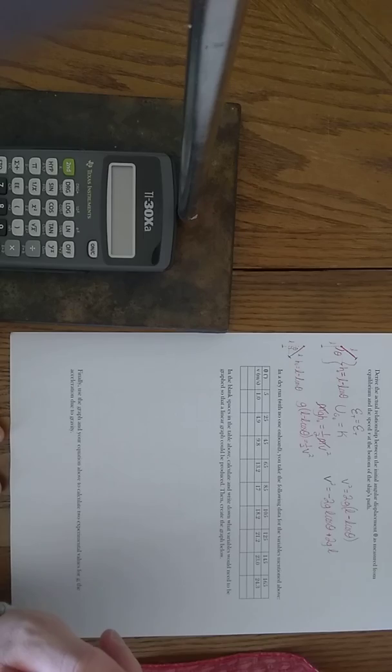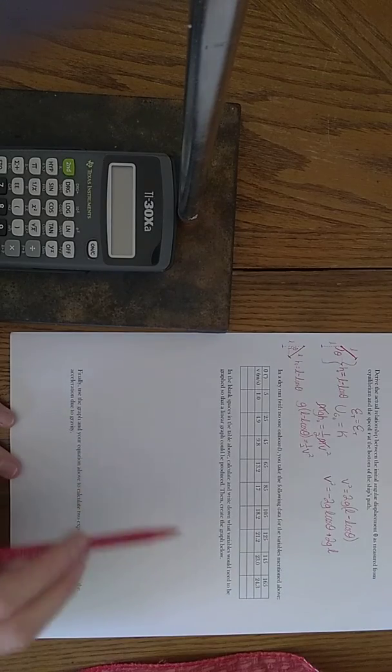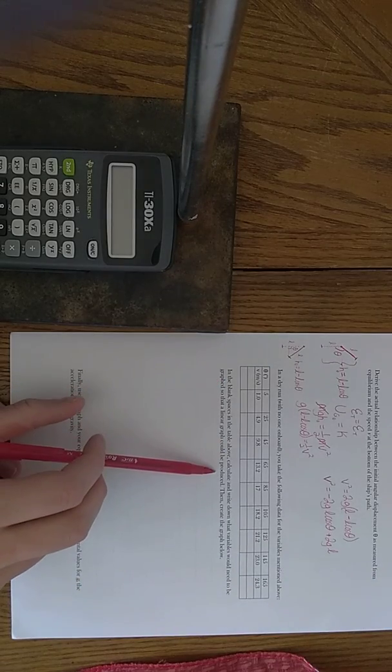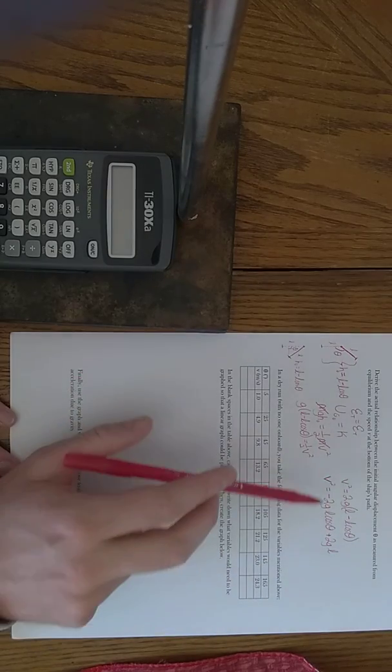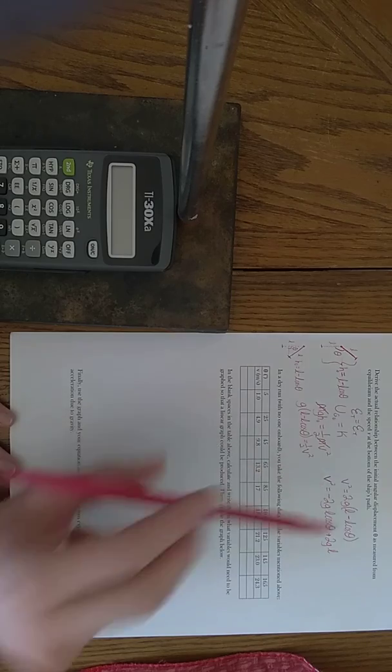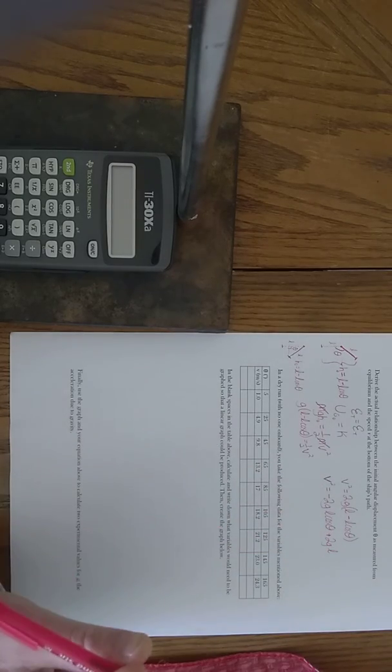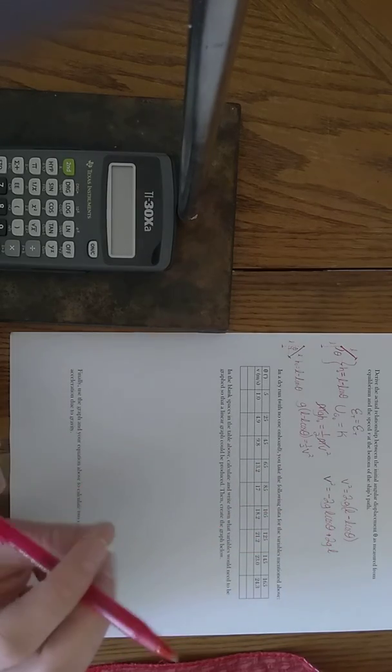We want to try, eventually down here, to make a linear graph showing the relationship between v and theta, or at least what we should graph to show their relationship. This is a linearization problem.